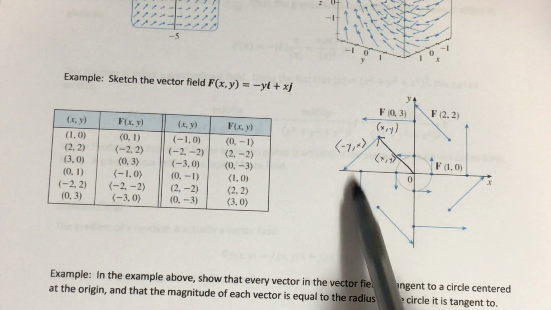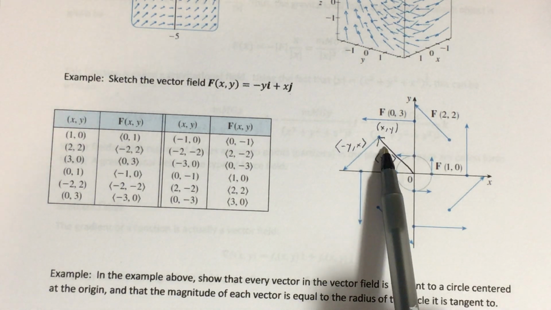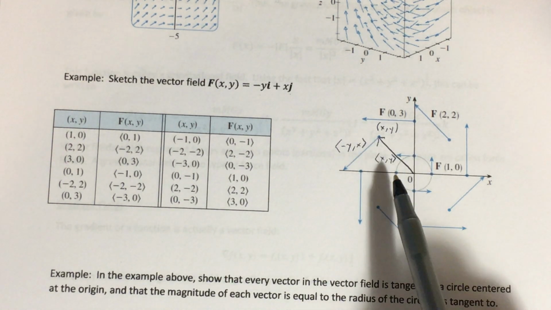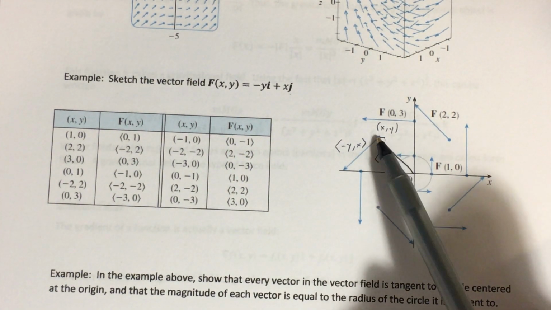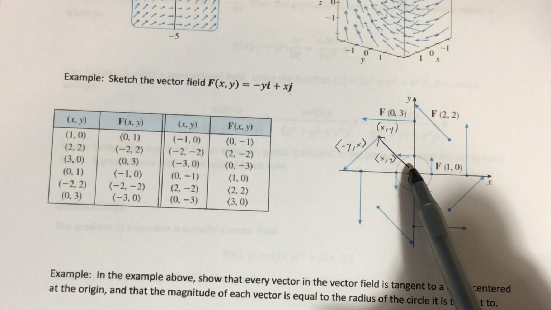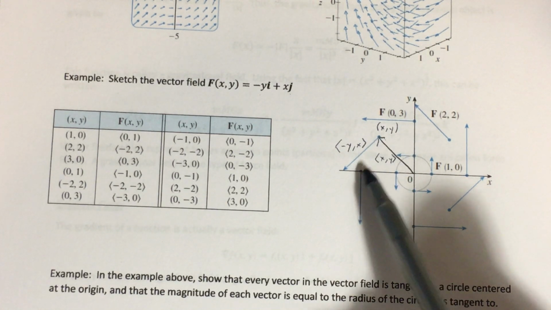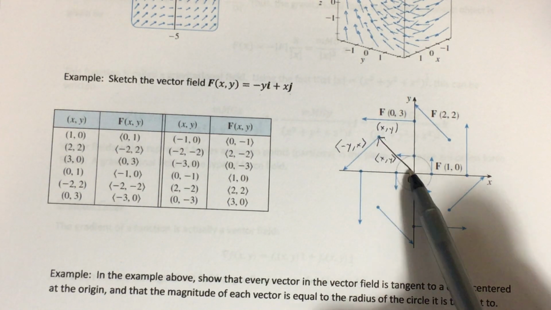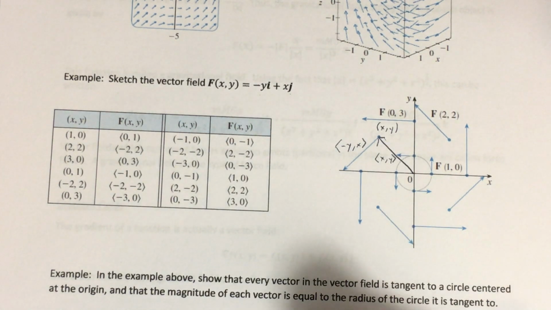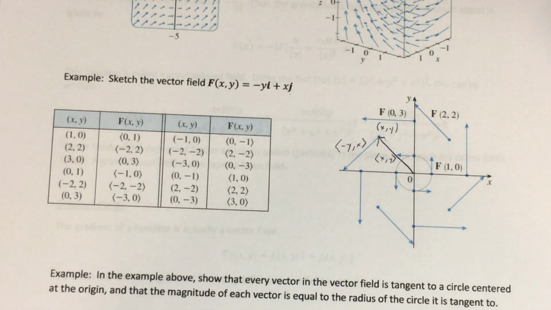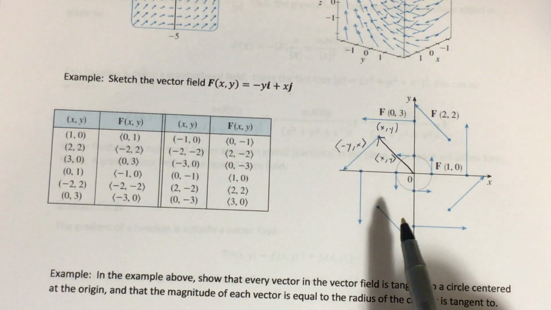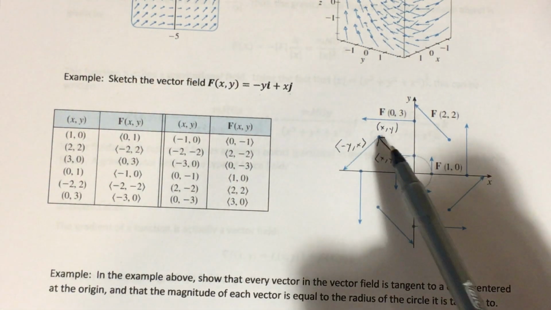Now one way that we could tell that this vector is tangent to a circle centered at the origin whose radius is given by this vector right here is we use a property that we know to be true. If I were to take this vector right here and sweep it out in a circle, then any vector that's tangent to that circle would be perpendicular to this vector. That's a property that we've looked at in our class. It shows up in geometry. Tangent lines to circles are perpendicular to the radii of that circle, or a radius of that circle.